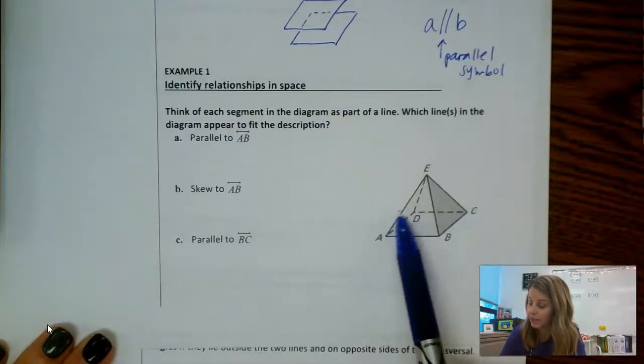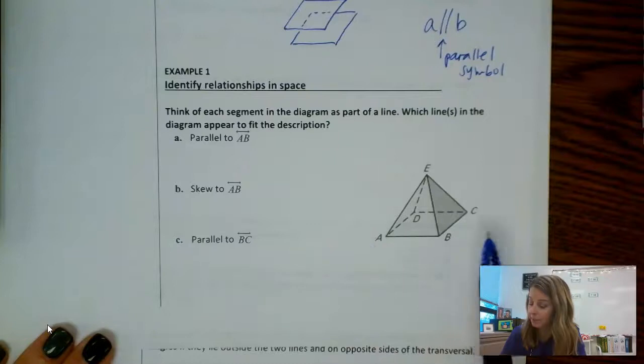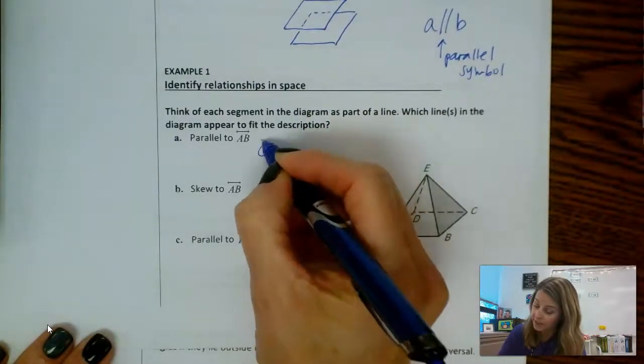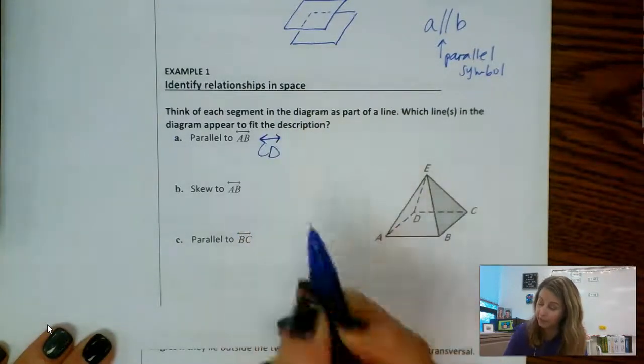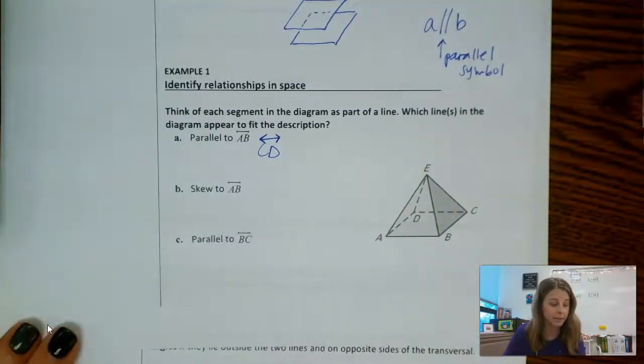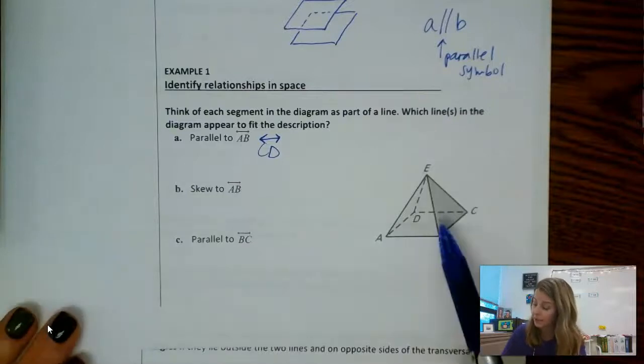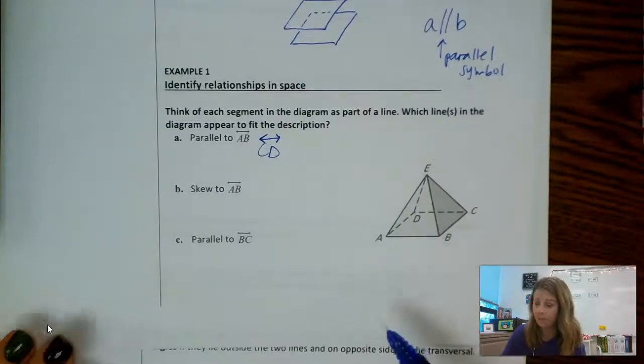So in the back here, CD is going to be parallel to AB. So CD, and we're going to put the line symbol above it because we're trying to name something parallel to that line. Or it could be called DC. But that's the only answer here. There are no other lines parallel to AB.